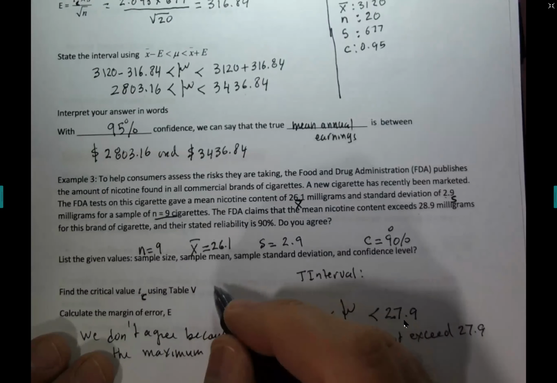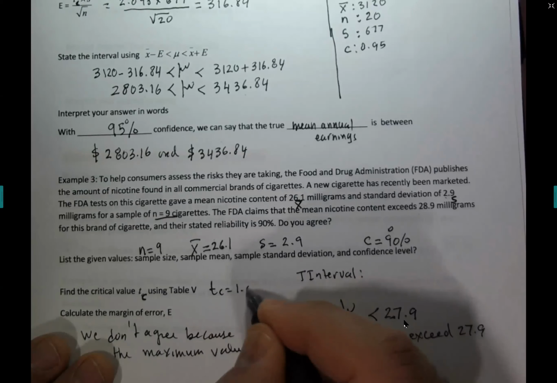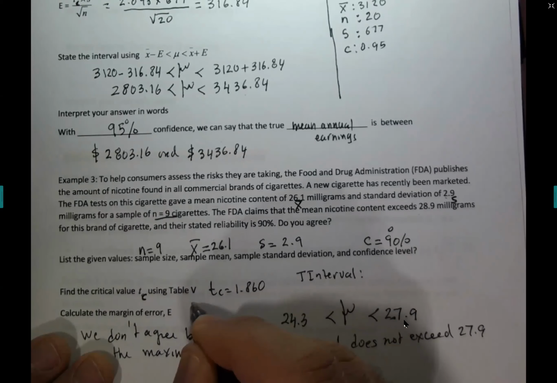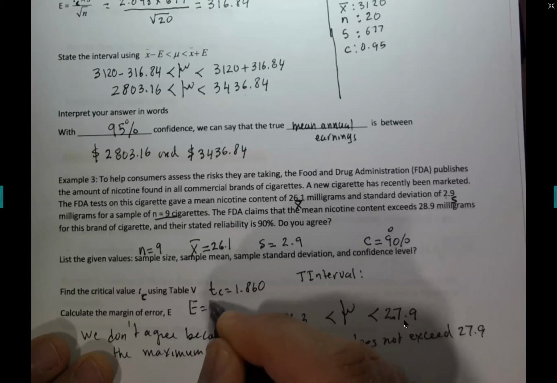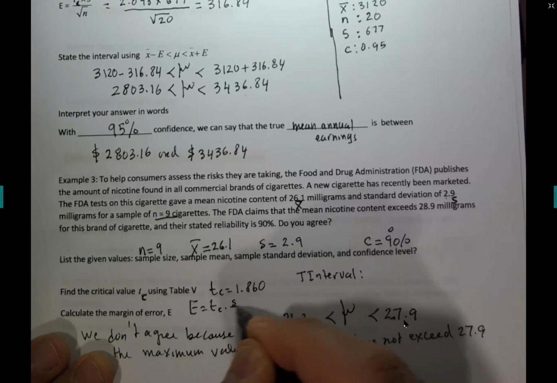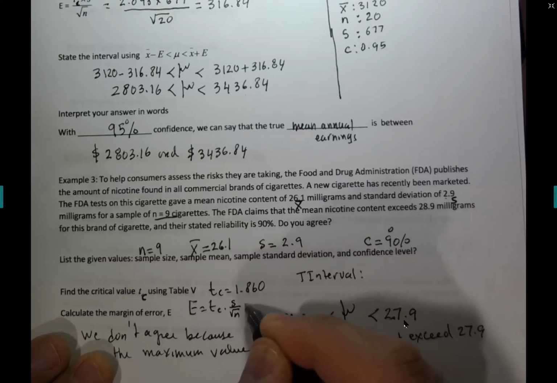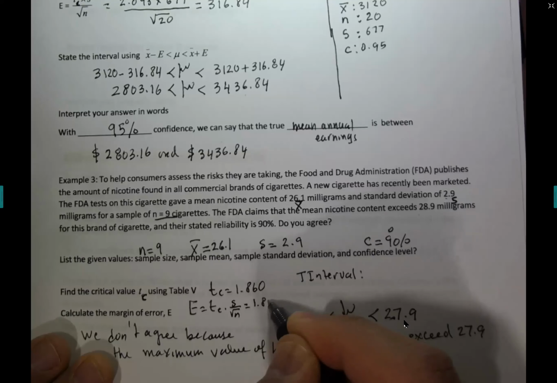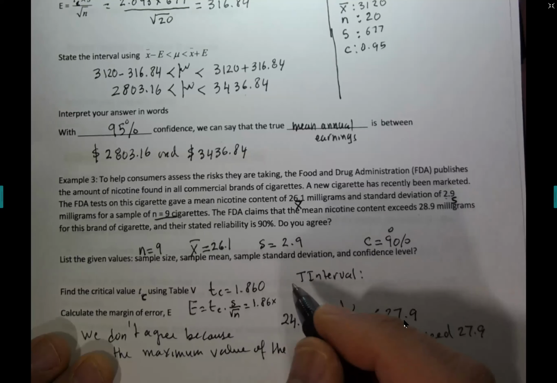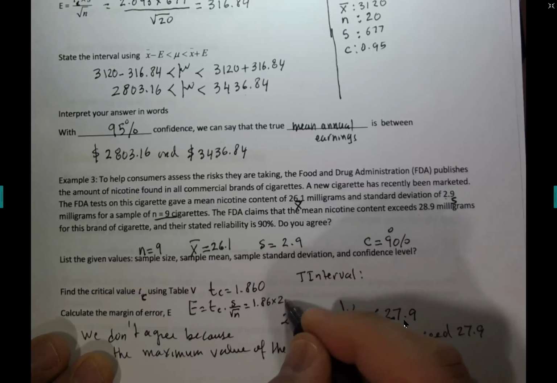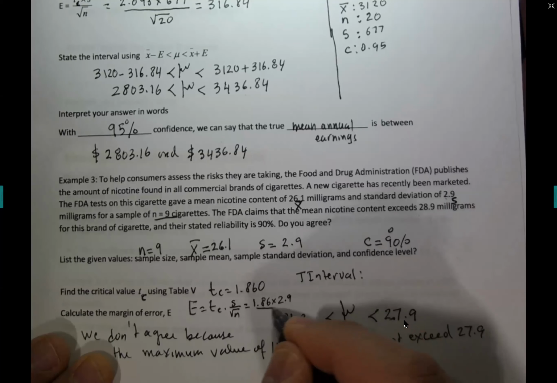So TC would be 1.860, and then E, guys, will be TC times S over square root of N. That's the formula. I will provide those formulas always. So 1.86 times S, which is 2.9, and then divide by square root of 9.